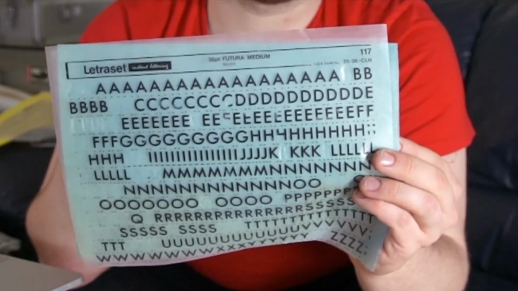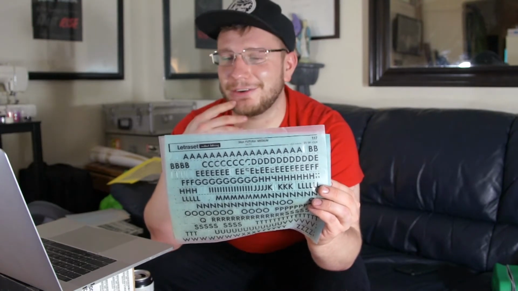What I'm holding is Letraset Instant Letter. This is exactly the tool for the job. This is what designers, secretaries, really anyone who needed to add clean, crisp letters to a composition would use before we had digital software to help us do that, which of course is a lot faster, and you'll see why.